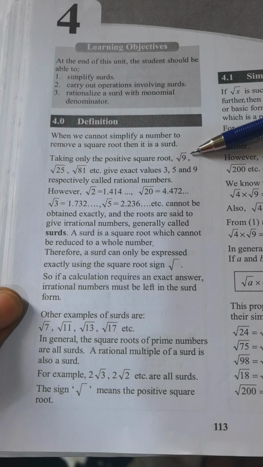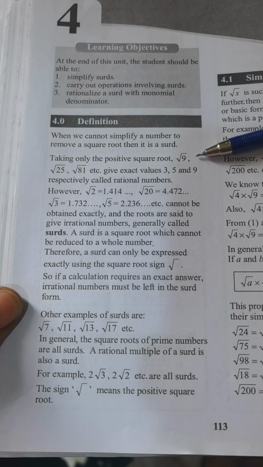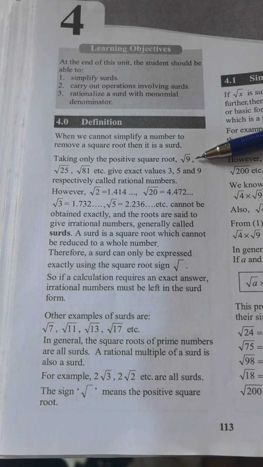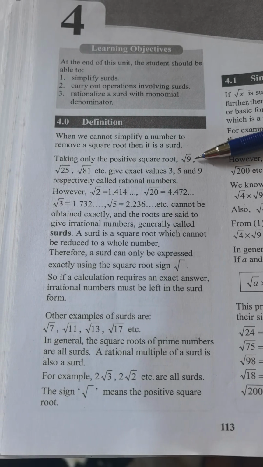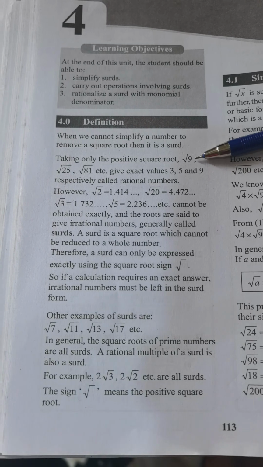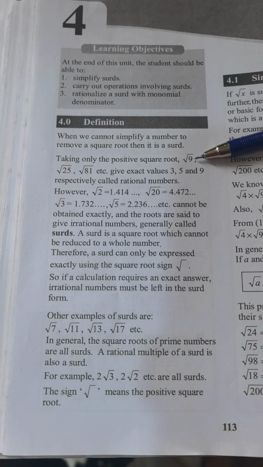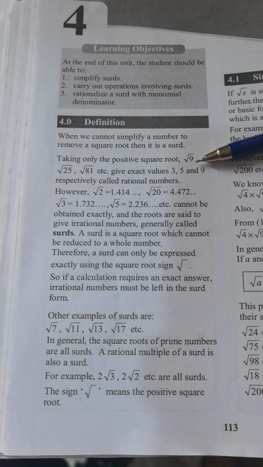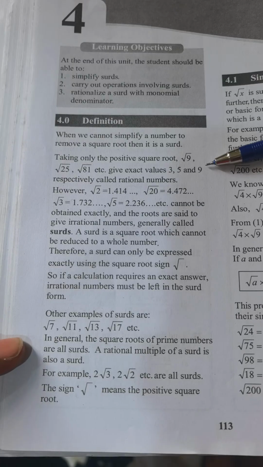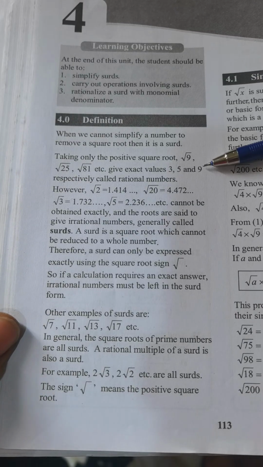So we have the square root of 9, 25, and the square root of 81, and these are rational numbers, because we can simplify them to get whole numbers, and these are not fractions. Just whole numbers, they are exact. That's not our focus. They give exact values 3, 5, 9 respectively, called rational numbers.